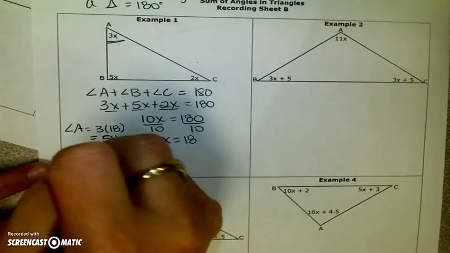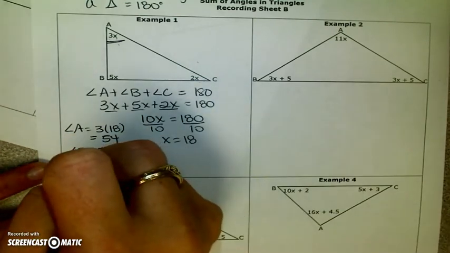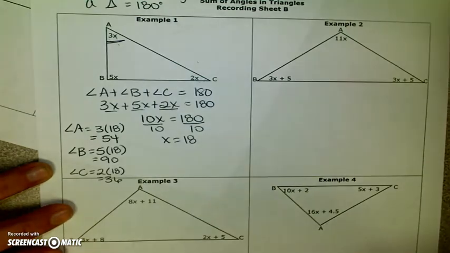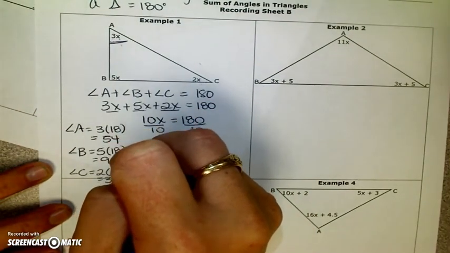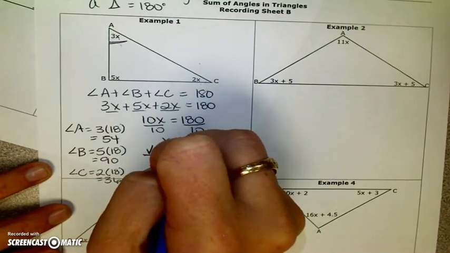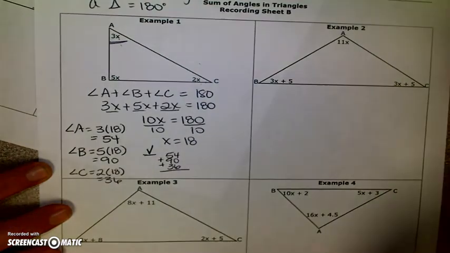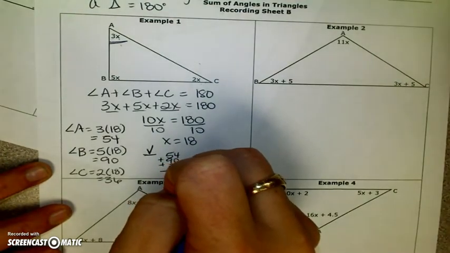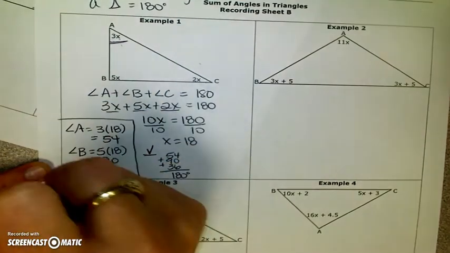Angle C equals 2 times 18, and that equals 36. Now, to check our answers, we're going to do 54 plus 90 plus 36, and if you did that with your calculator, you're going to get 180 degrees. So we know that this is our answers.